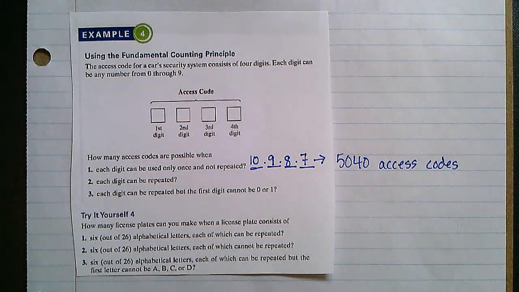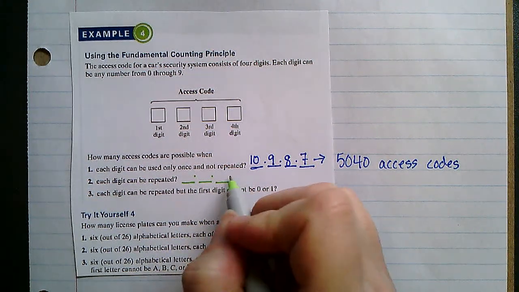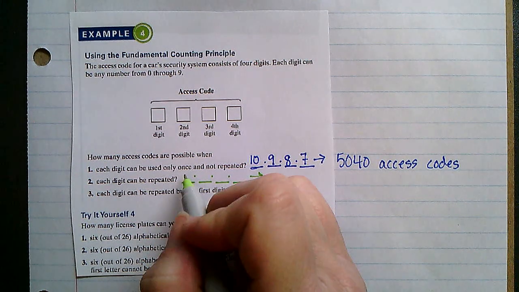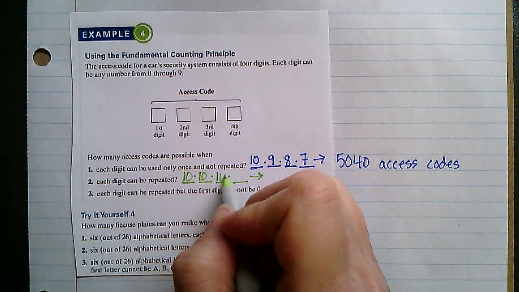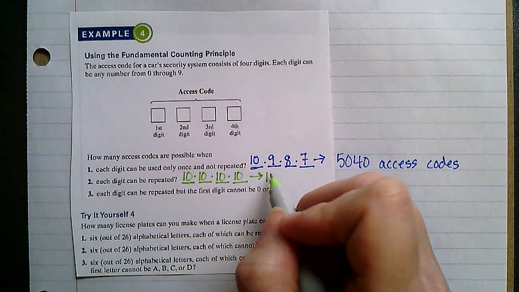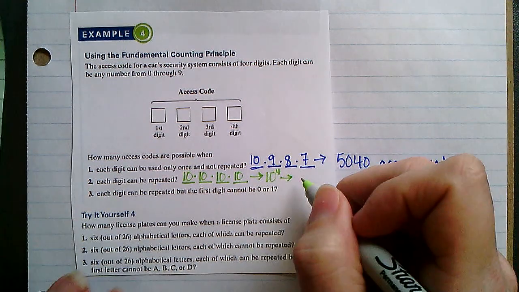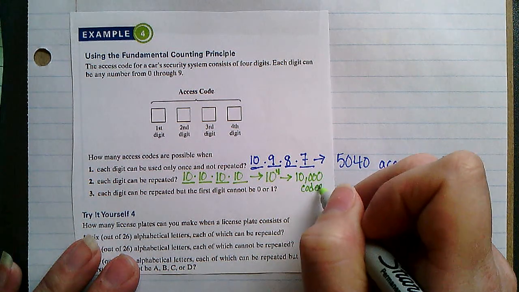What if each digit can be repeated? Well, I still have the same 4 decisions to make, but now, since each one can be repeated, I have 10 different choices in each of those spaces. So that will be 10 to the 4th, which is going to give me 10,000 different access codes.